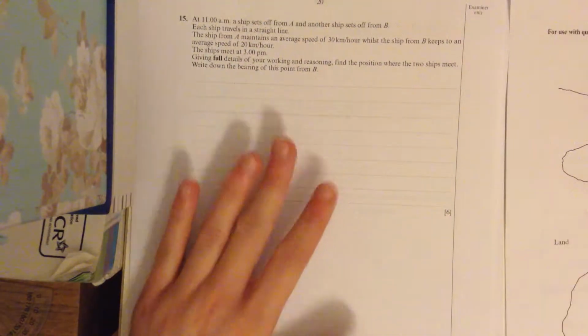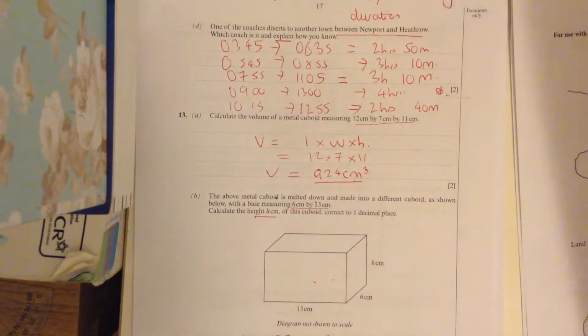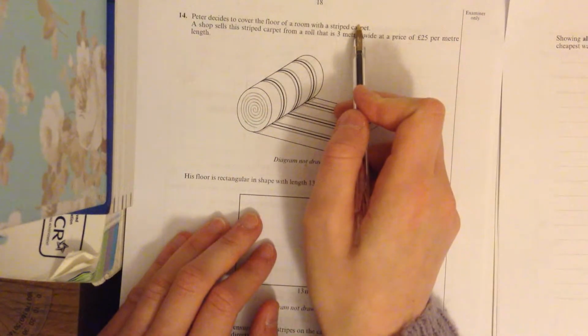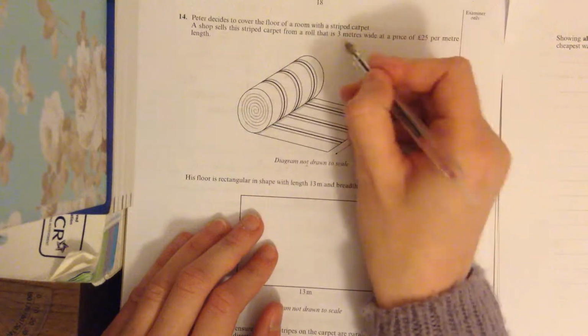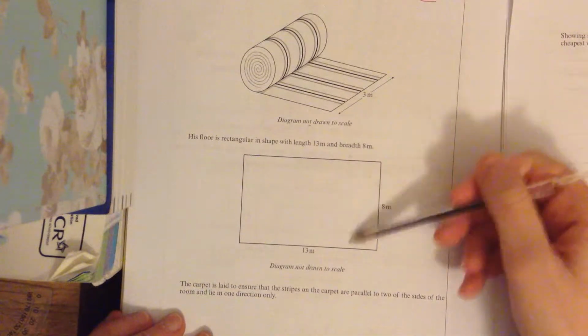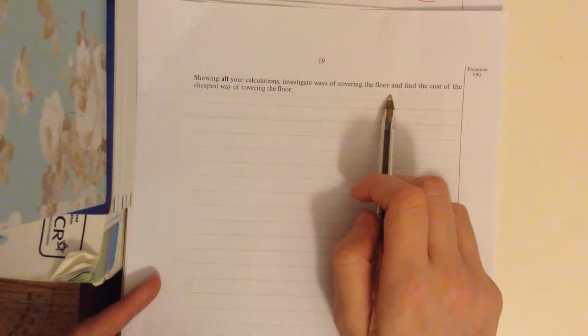Question 15. More of a worded question. One moment, I missed the question. We're looking at question 14, sorry. So, Peter decides to cover the floor of a room with a striped carpet. Shop sells striped carpet that is 3 metres wide at 25 metres per length. Okay, this is his floor. Carpet is laid to ensure the stripes are parallel, so they run either this way or that way. 2 ways they can run. Question says, investigate ways of covering the floor and find the cost of the cheapest way.